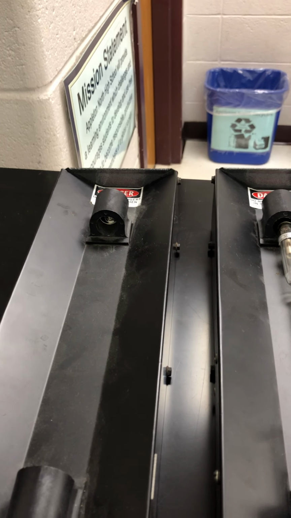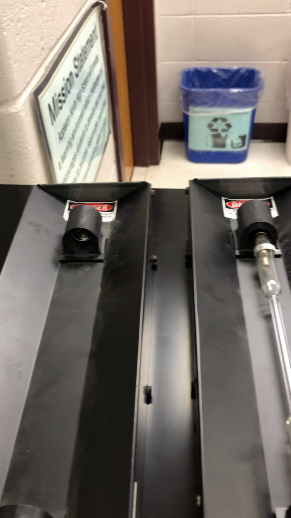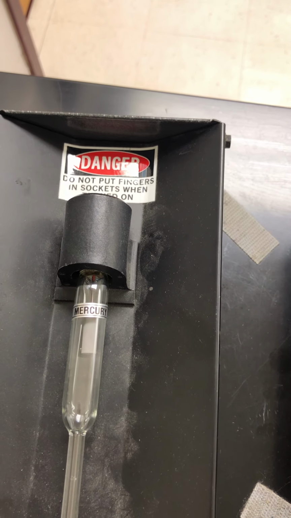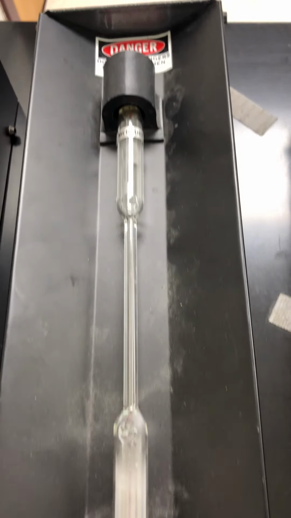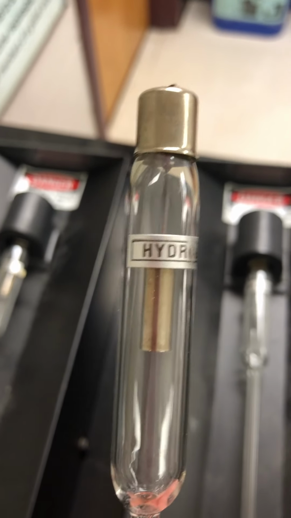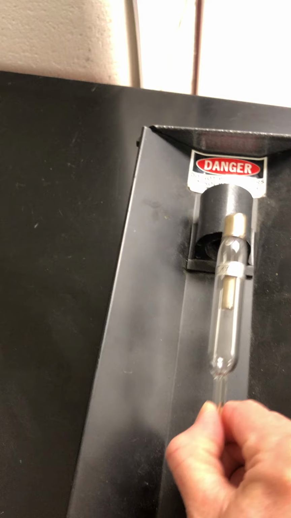Hey folks, I want to show you some of these atomic emission spectrums. What I have are a few power supplies, and they say danger, high voltage, don't put your fingers in here. So we'll try not to do that. And then in them are these glass tubes. Here's one that I am holding. This is a tube filled with hydrogen, and it just is a long glass tube. And then it goes into the power supply like so.